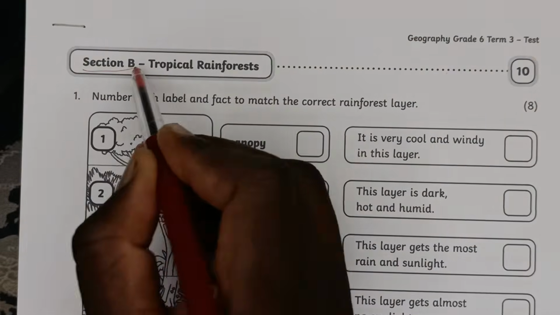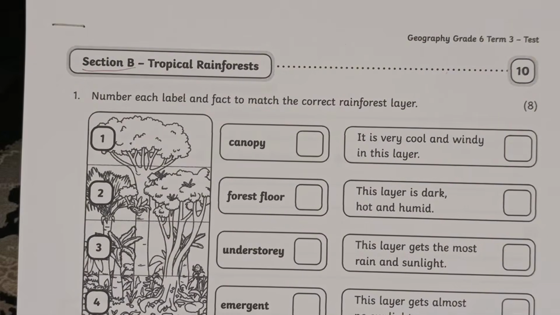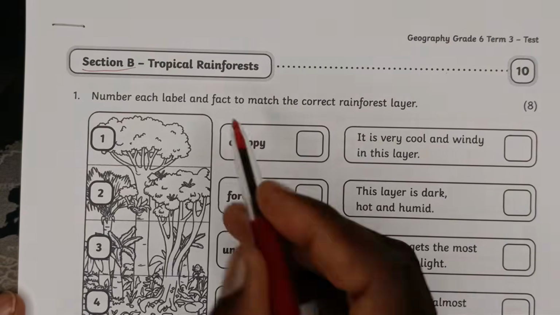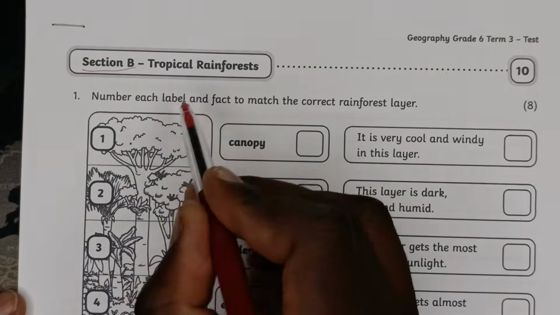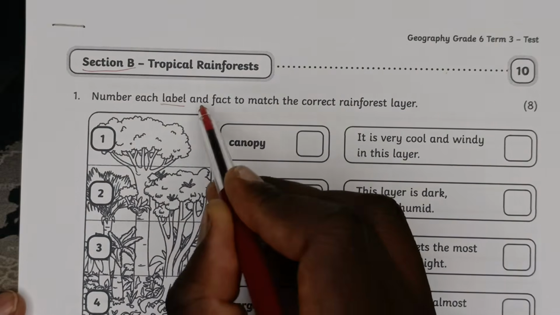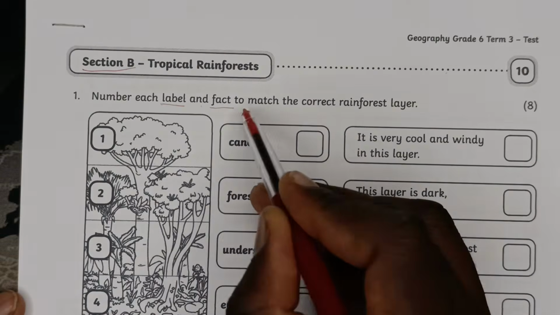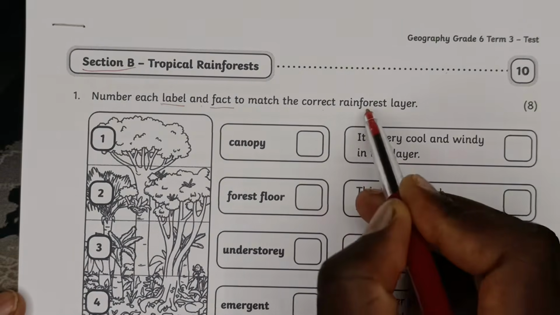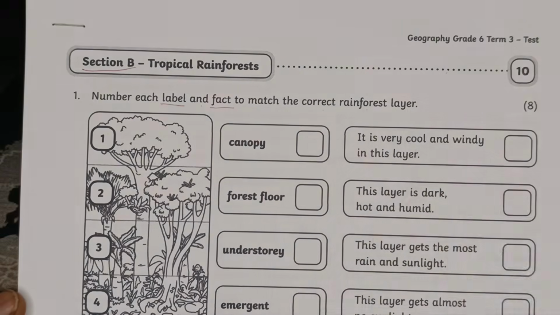Section B. Section B, we are talking about the tropical rainforest. Number 1. Number each label and fact to match the correct rainforest layer. So you number each label and the fact to match the correct rainforest layer.